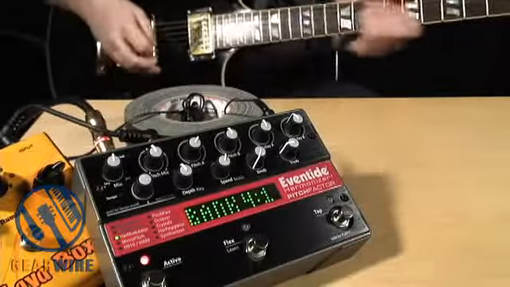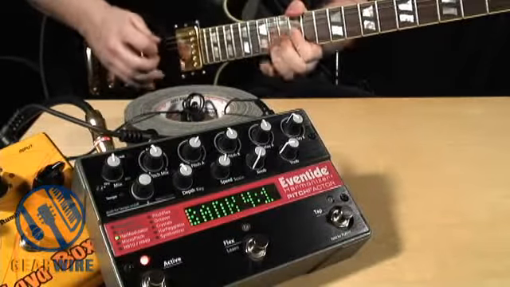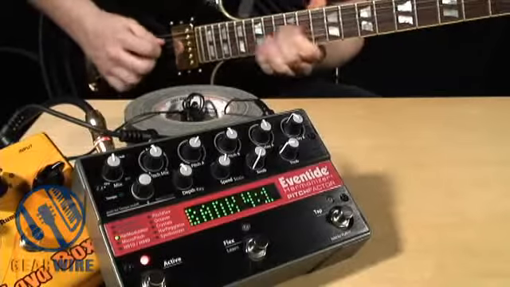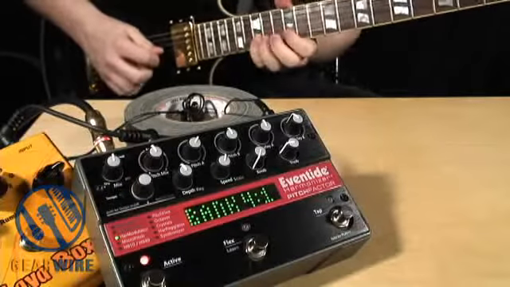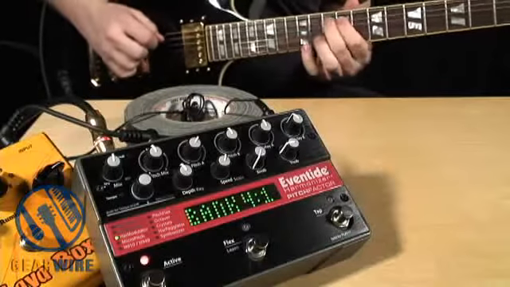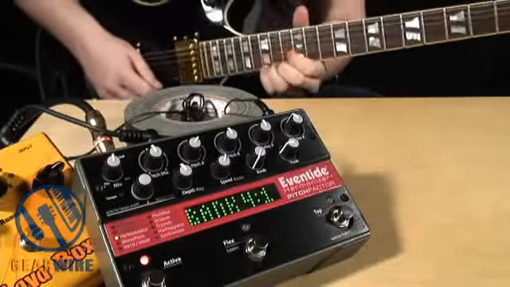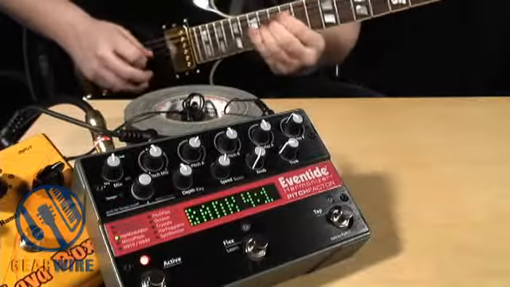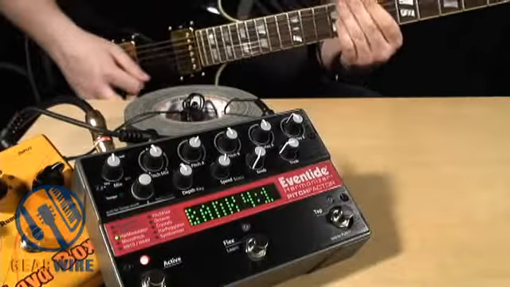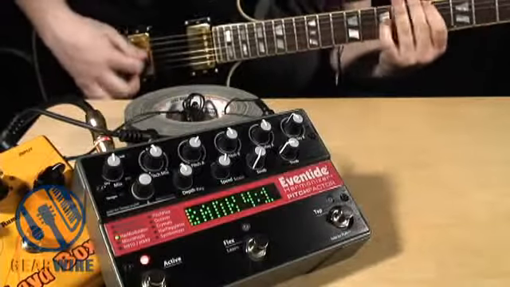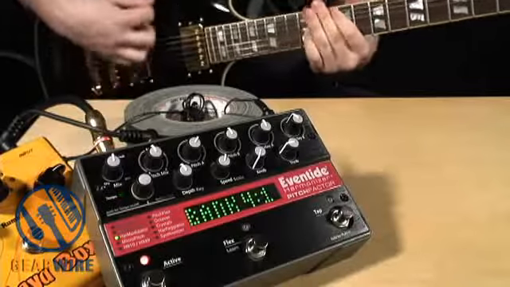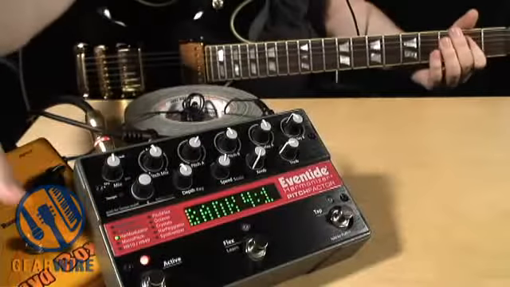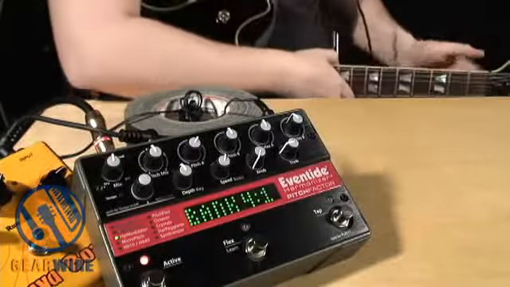Get on there. You get some really awesome sounds with this pedal.